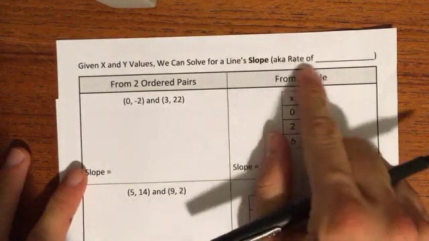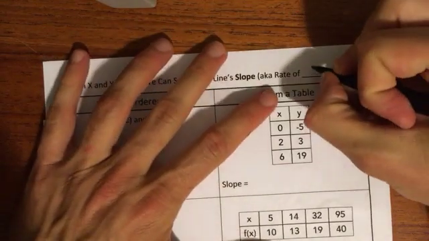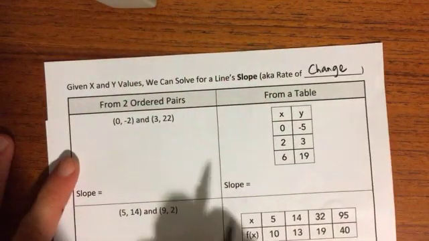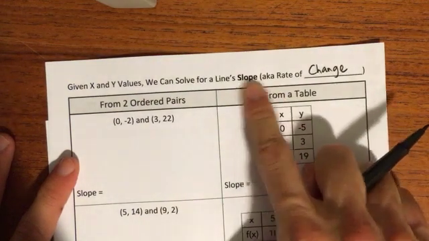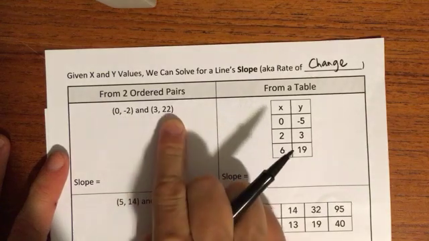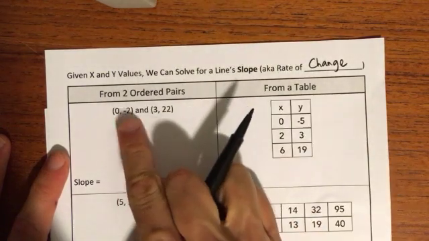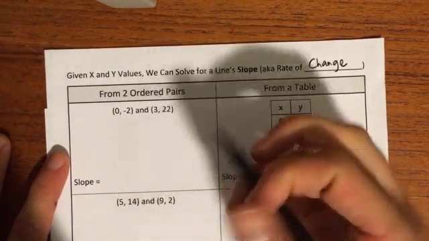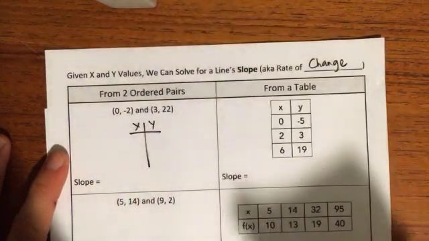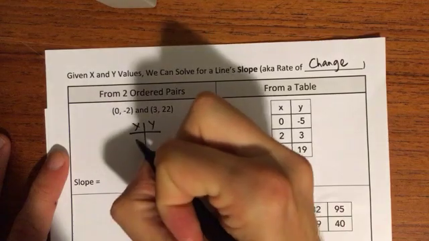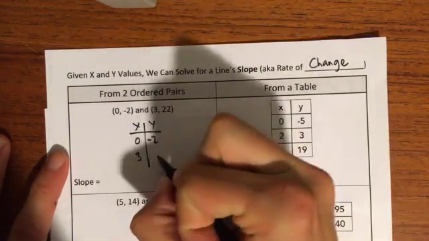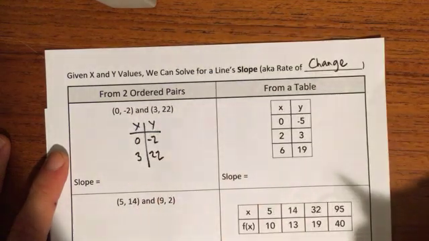We're finding slope, aka rate of change. Sorry, I'm old. Slope is the same thing as rate of change, just know that forever. Ordered pairs are pretty simple. We have an x, y, just like we did for graphs. We're going to put those on a table just to get them organized. So we have a 0 and a -2, and a 3 and a 22.